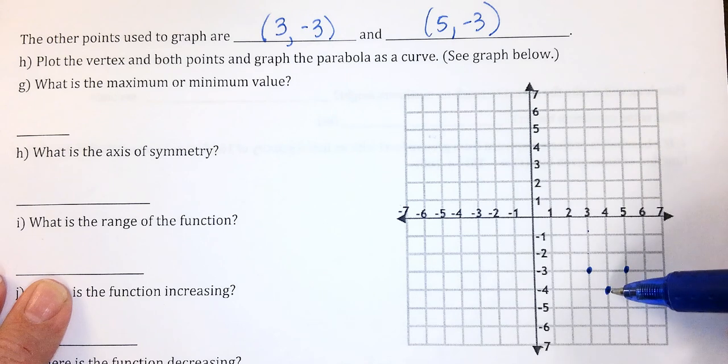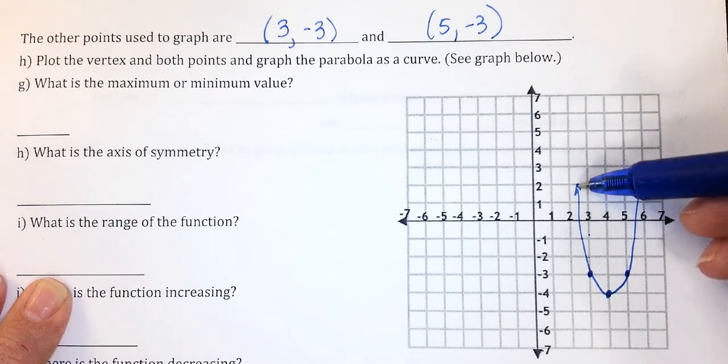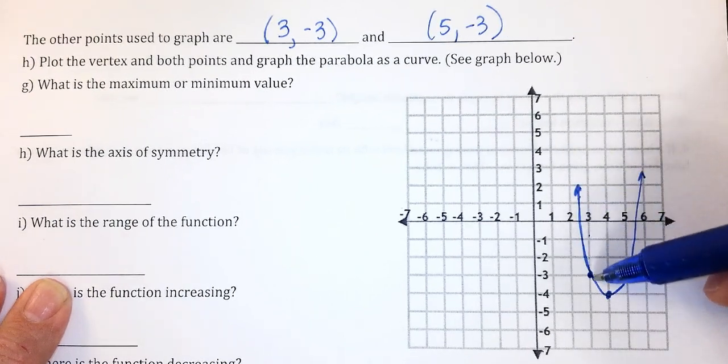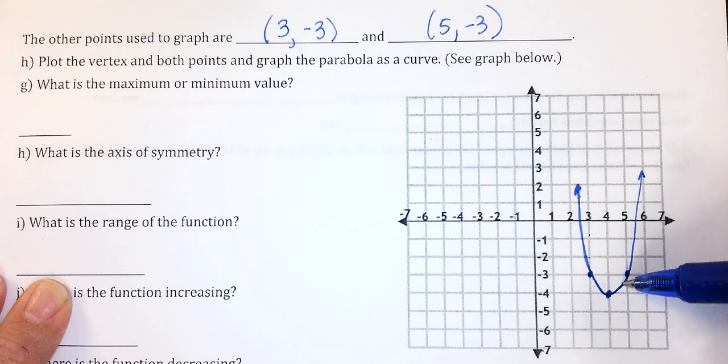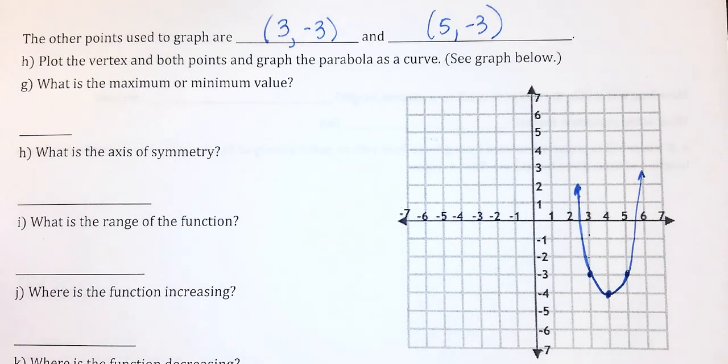Okay, so this is a curve, so we're going to make it a U shape. And we could make this more accurate, but this is good enough for now. You can make it more accurate by picking more points. All right, so we have our U-shaped parabola.